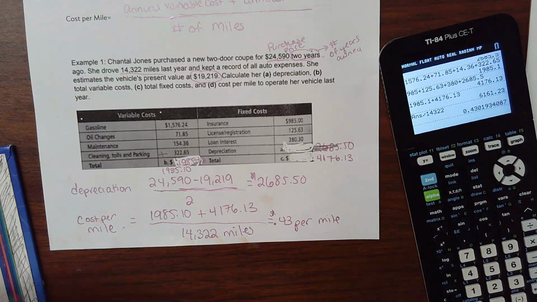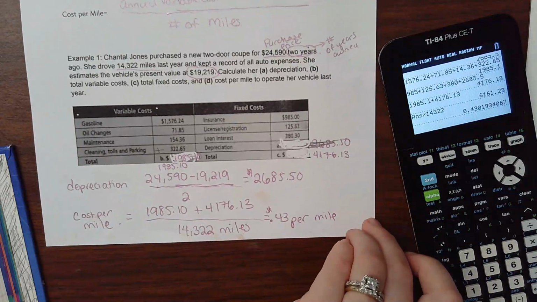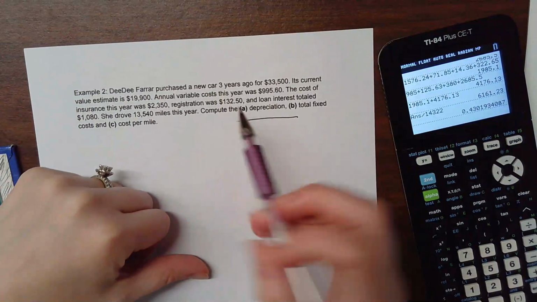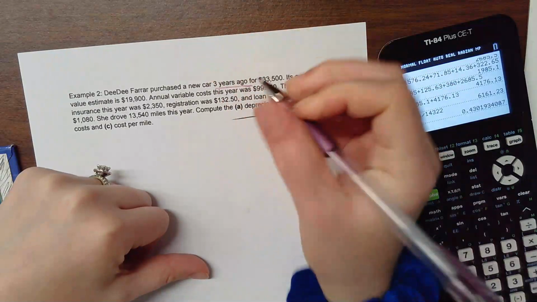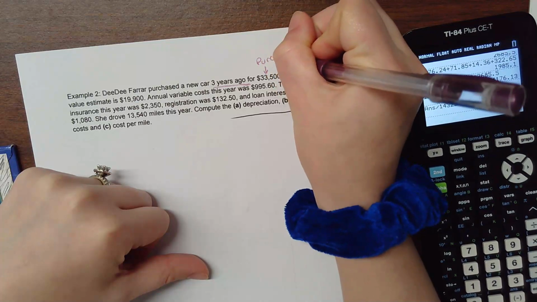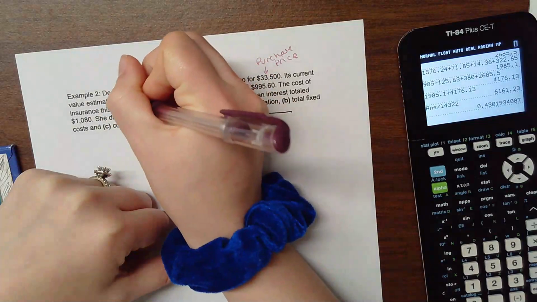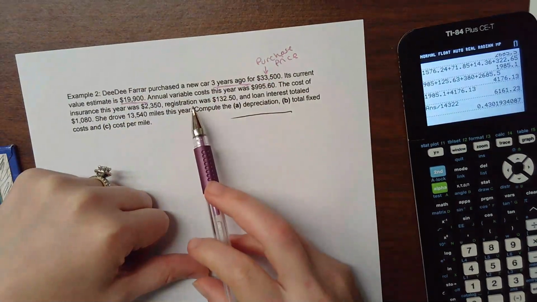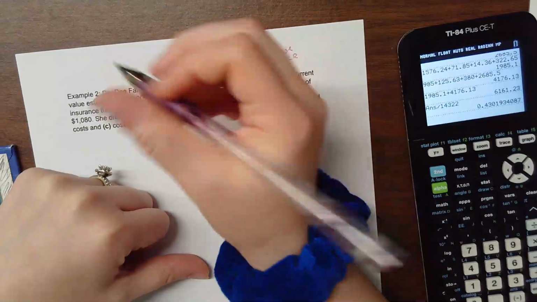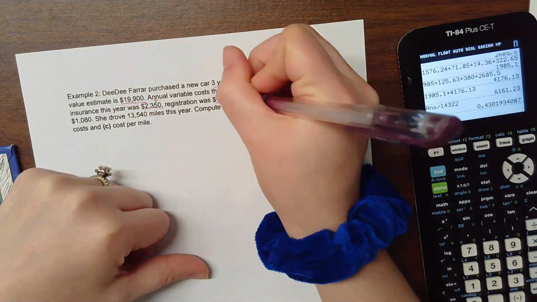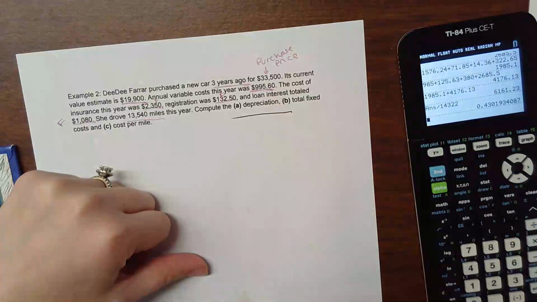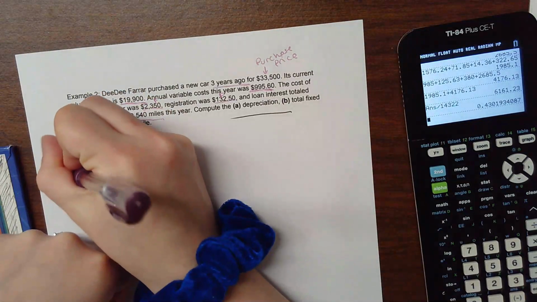So let's do one more example together on the back. Dee Dee purchased a new car 3 years ago, so that's important. So this is your purchase price for $33,000. Its current value estimate is $19,900. Annual variable cost this year was $995.60. The cost of insurance was $230, so that's fixed. Registration, that's fixed. And loan interest, that's fixed. She drove 13,000 miles. Compute depreciation.